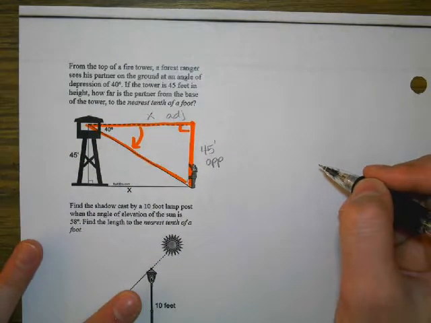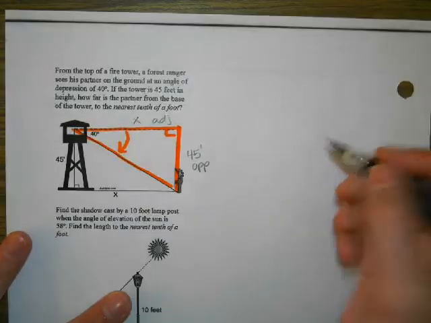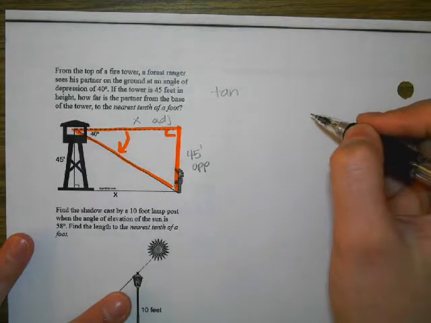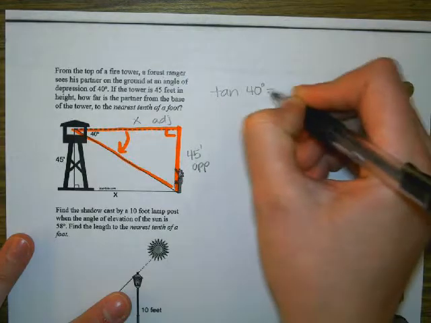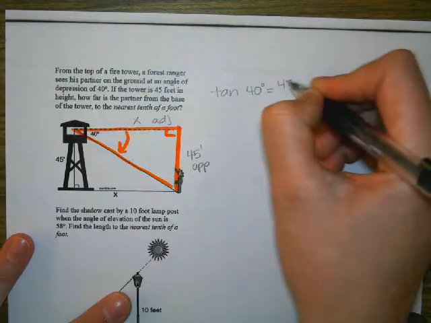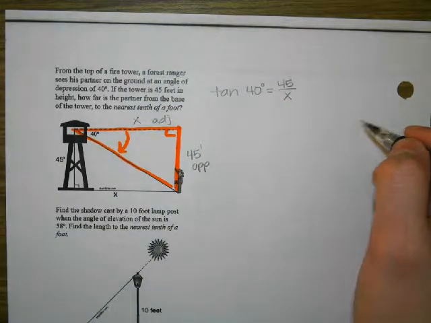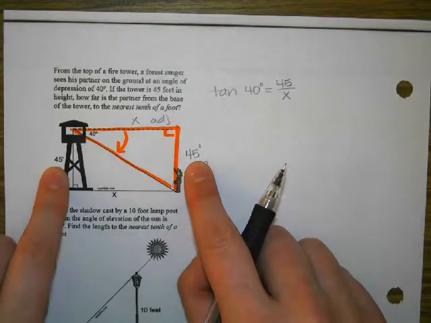And if we're using adjacent and opposite, which trig function is that? Tan. So we've got tan 40 equals 45 over x. Wait, where did 40 come from? Oh, the degree. Where did 45 come from? 40 was the degree, 45 was the height of the tower. Okay.